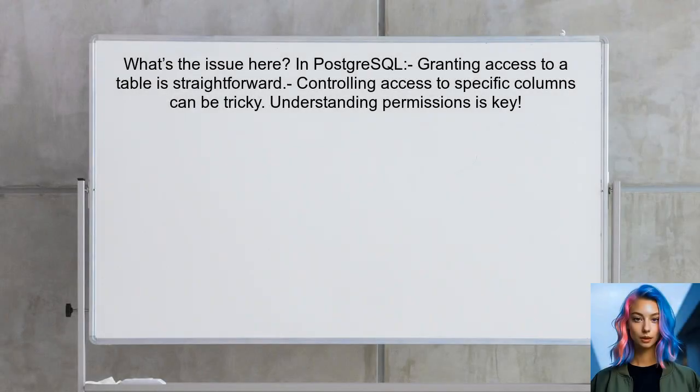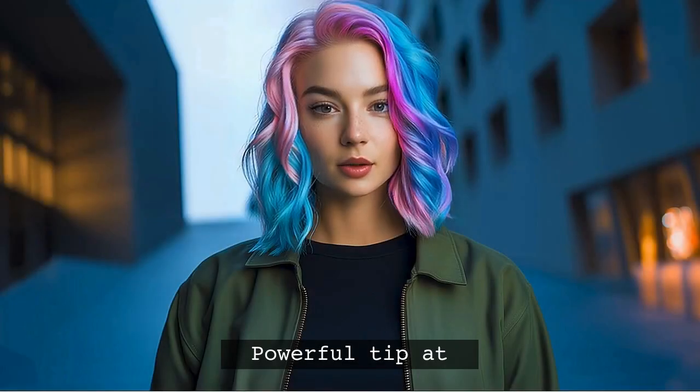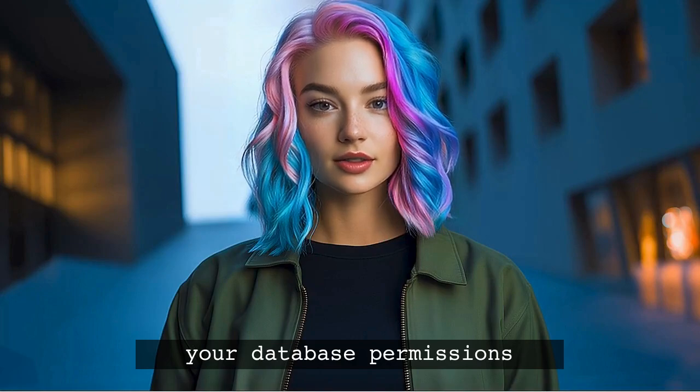So what's the issue here? In PostgreSQL, while you can grant users access to a table, controlling access to specific columns can be tricky. Understanding how permissions work is key to solving this problem. And don't go anywhere. I have a powerful tip at the end that will help you manage your database permissions more effectively.